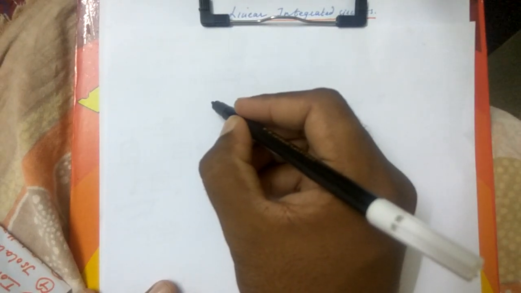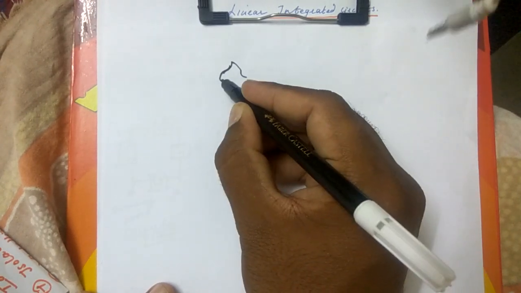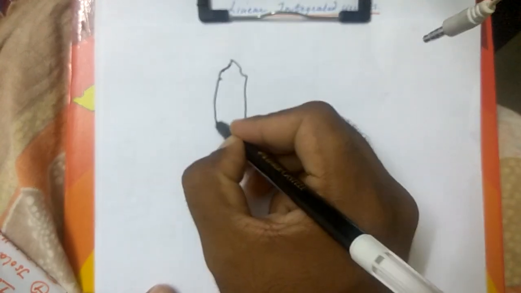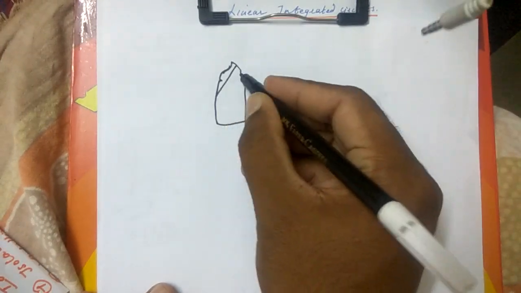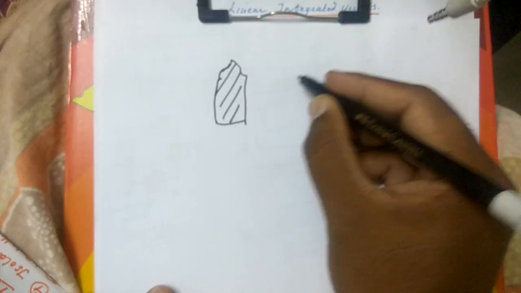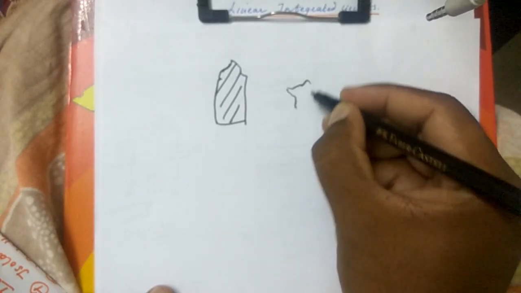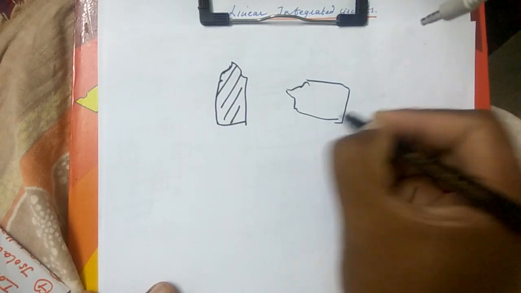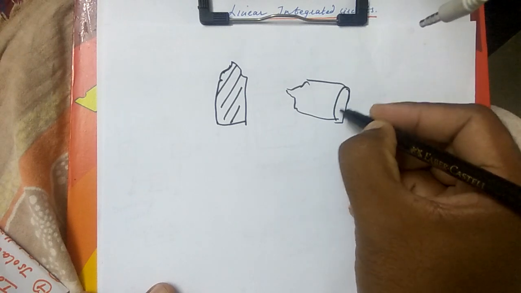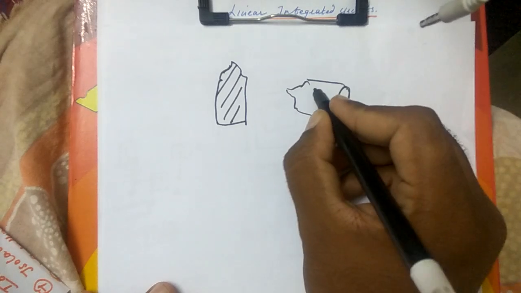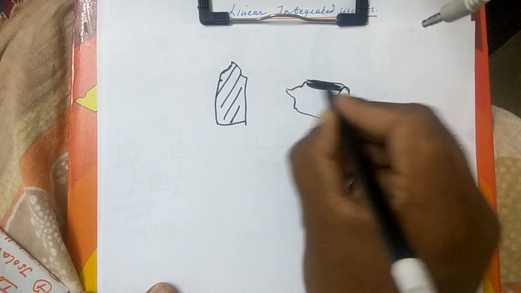So usually what happens is, when this ingot is manufactured, this cylindrical one is flattened.